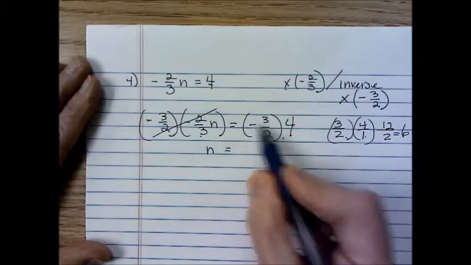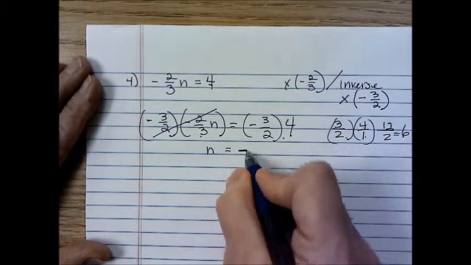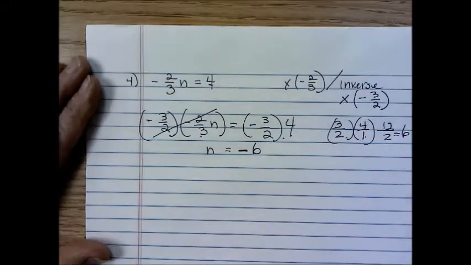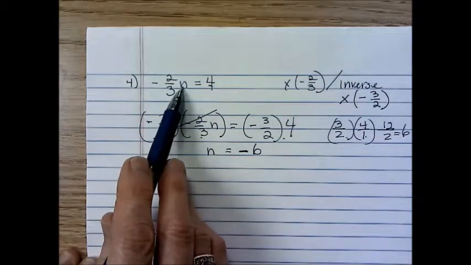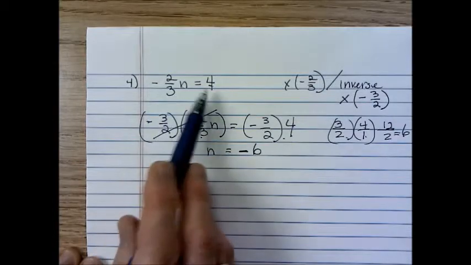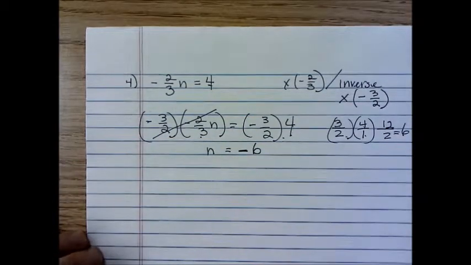So we have a negative times a positive. We know it's going to be negative. This would be negative 6. And we plug a negative 6 in here, and we simplify. We will end up getting a 4.